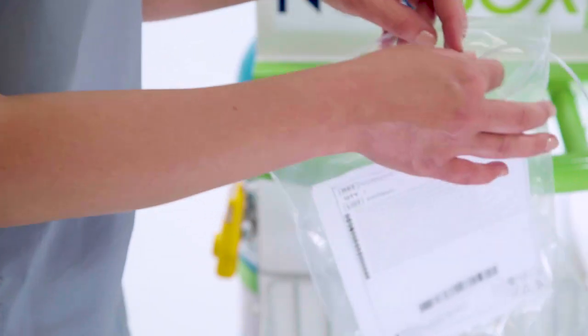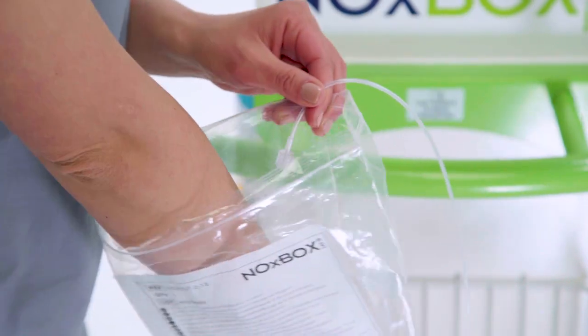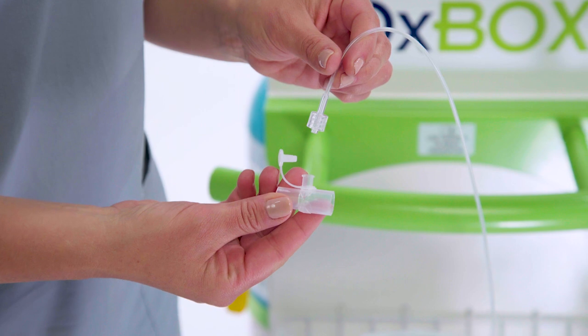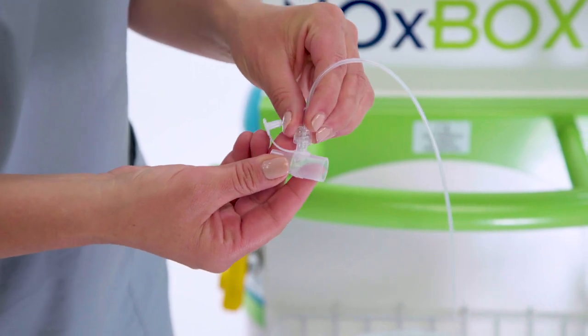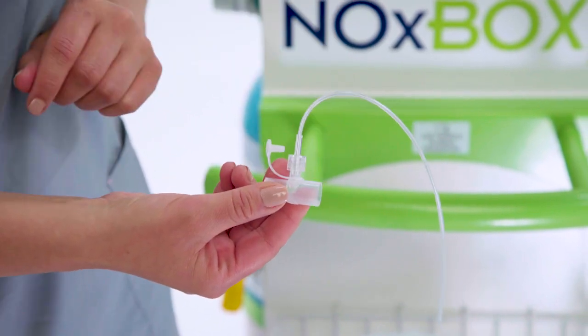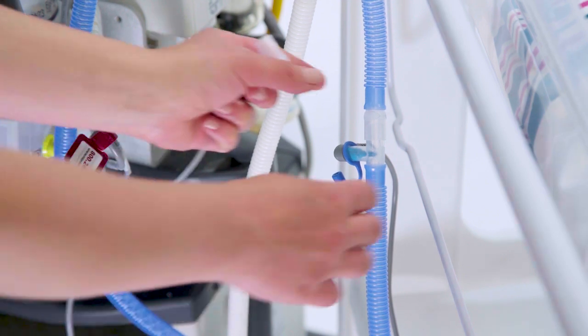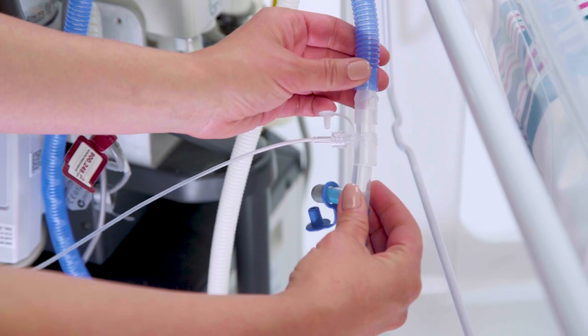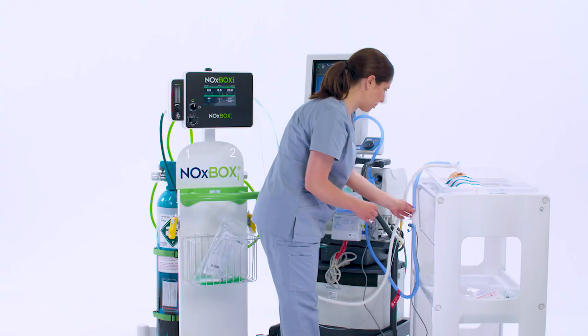Now connect the sample line. Select the appropriate sample adapter from the NOx kit and insert the luer lock elbow. Connect the free end of the sample line to the luer lock elbow and quickly insert the sample adapter into the inspiratory limb of the ventilator patient circuit, ideally 15 to 30 centimeters from the patient.